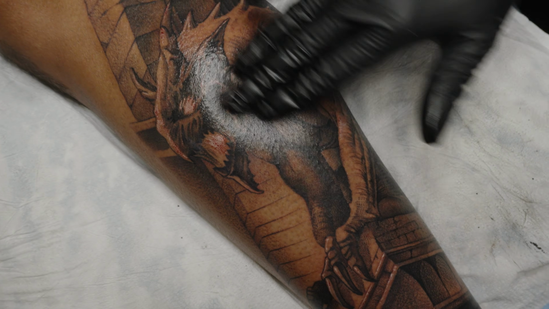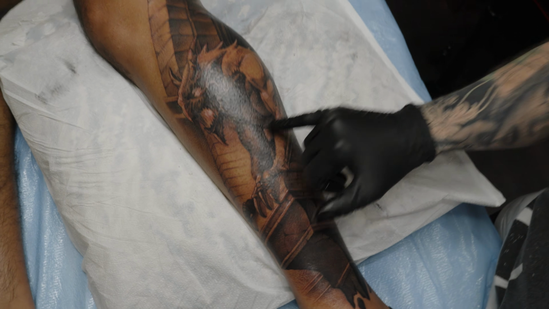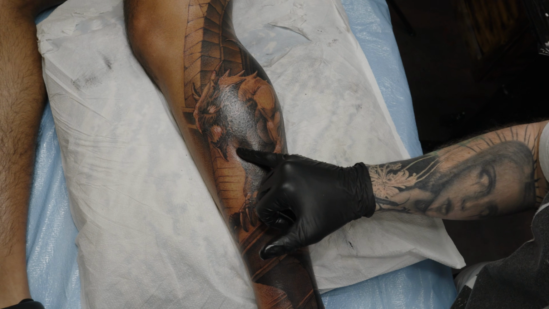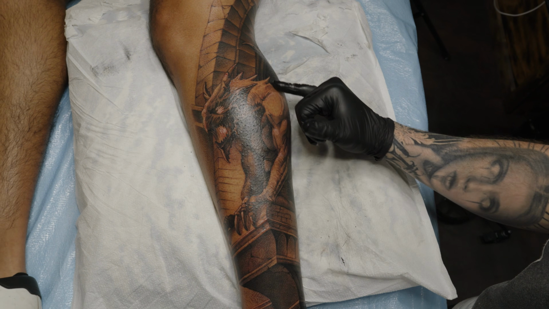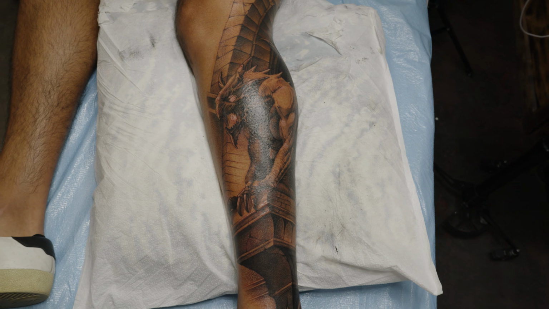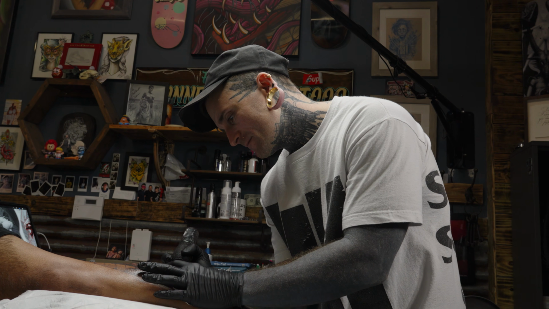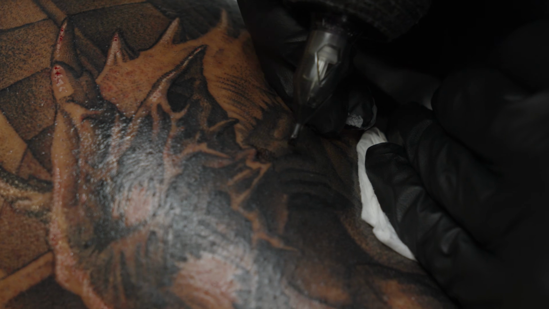I had him hop down for a second so I could take a look at the tattoo standing up. There are a few spots I'm just going to hit. I'm going to be defining the shoulder a little bit more. I came back to make sure all the blacks are black, but we are getting very close to finishing this guy up. So let's get in some final touches and then we will photograph this thing.